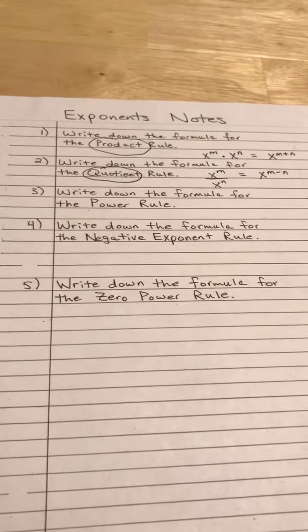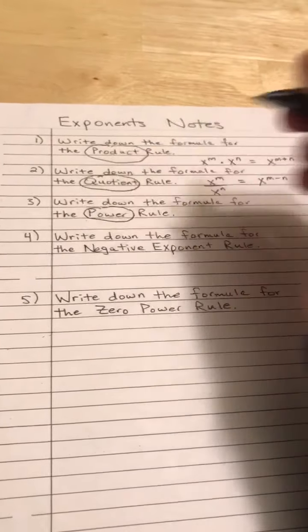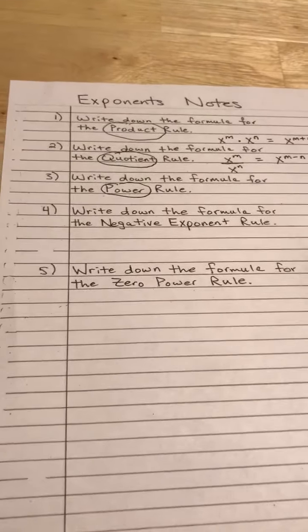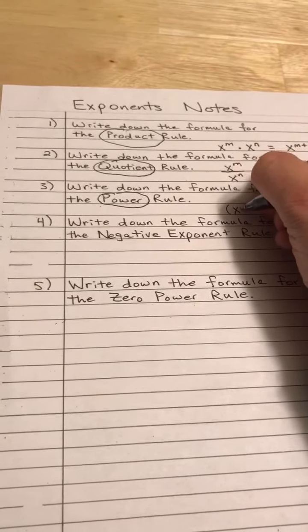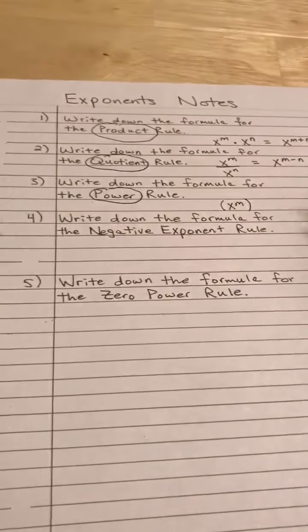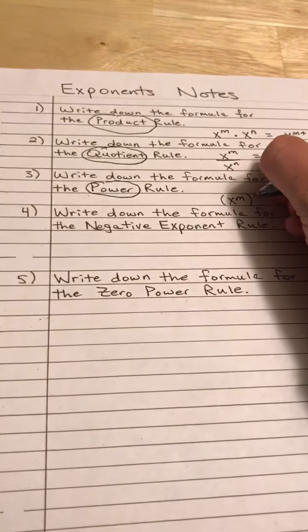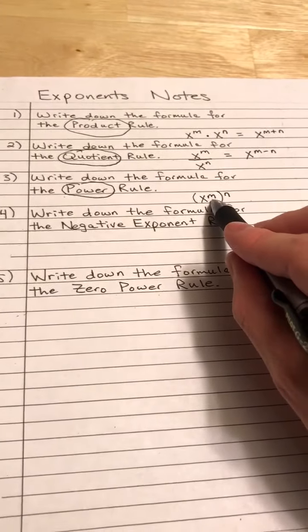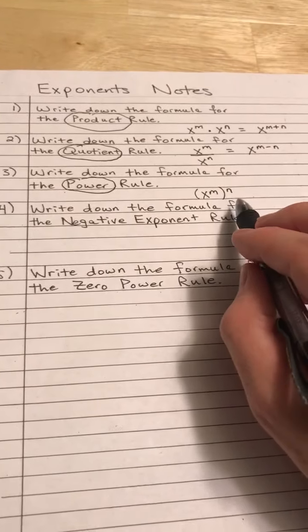Okay? Let's talk about the power rule now. The power rule just means we're going to take an exponent to an exponent. So here's how we're going to write that. We're going to have x to the m power on the inside of the parentheses, and on the outside of the parentheses, we're going to have the exponent n. So what happens when you raise a power to a power, or an exponent to an exponent?